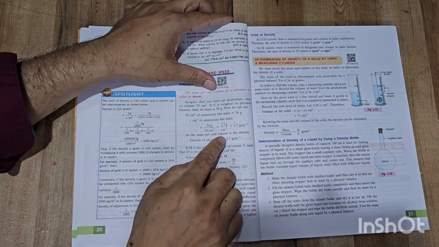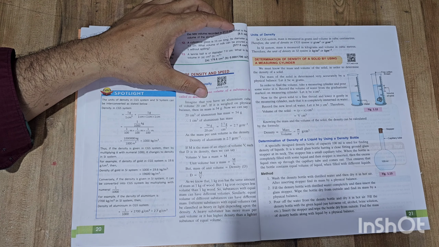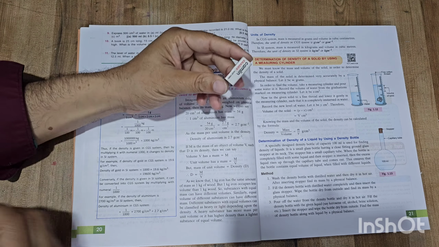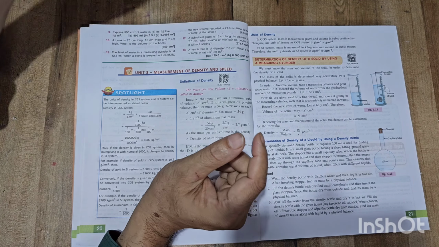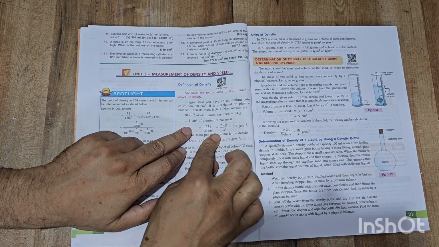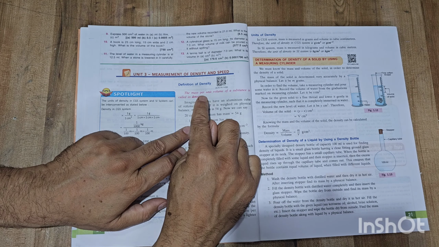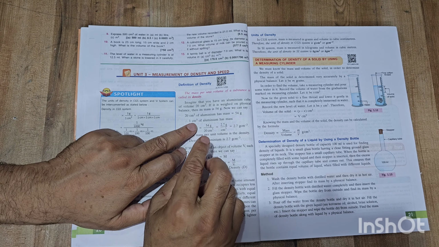What is density? Why have we done this calculation? The mass of 1 centimeter cube. Why have we done it? Because density is mass per unit volume. Per unit volume means 1 centimeter cube.